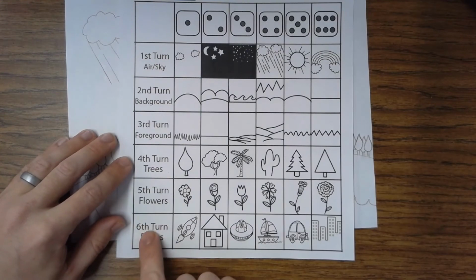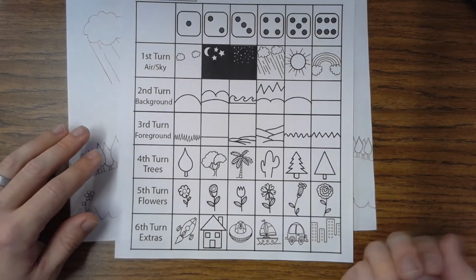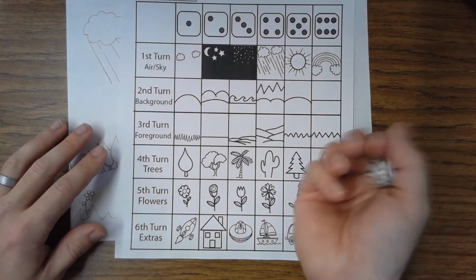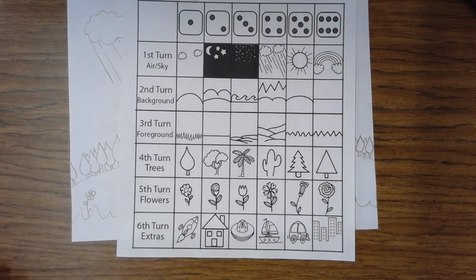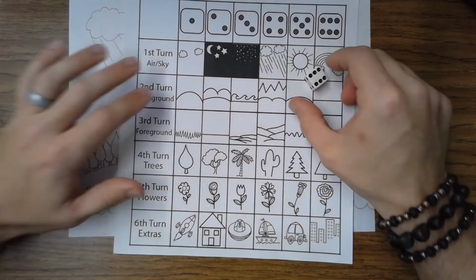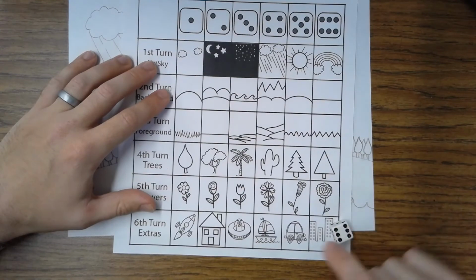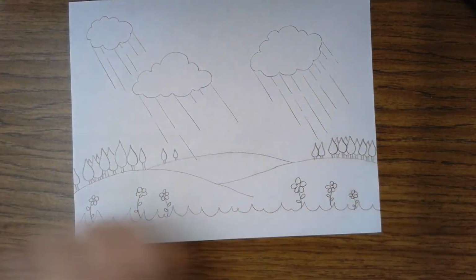We're going to go down to number 6, and we're going to roll an extra. We're going to figure out what kind of stuff is going to be in this landscape, what kind of people, places, buildings, that sort of thing. So we're rolling our die, and we roll it off the table. Well, that's okay. We rolled a number 6. So we are going to have a city on our landscape. All right, let's add a city.